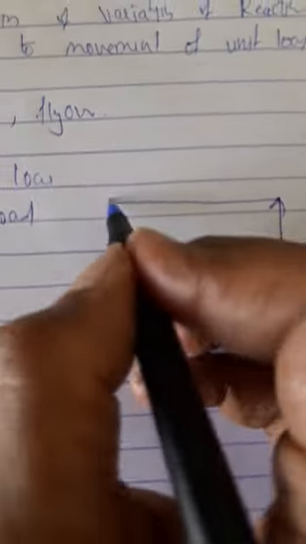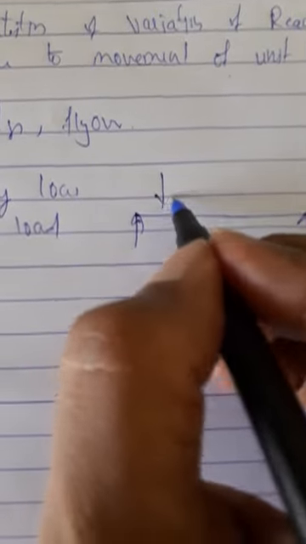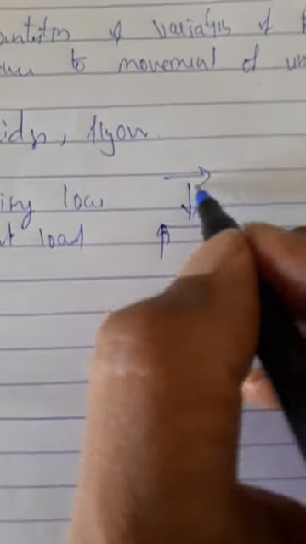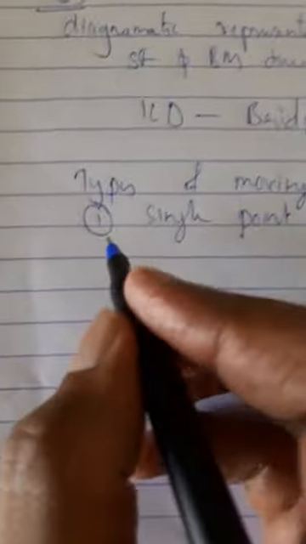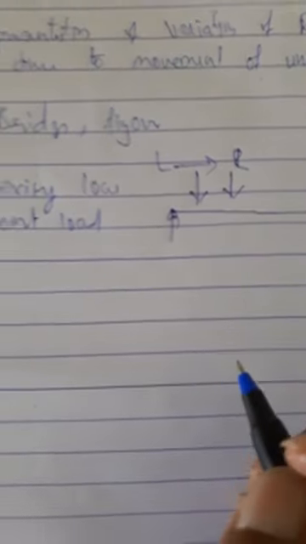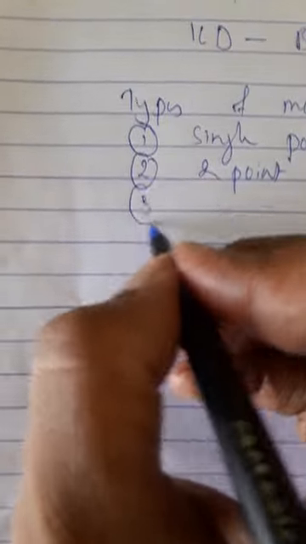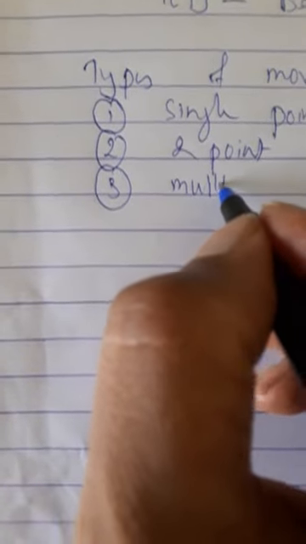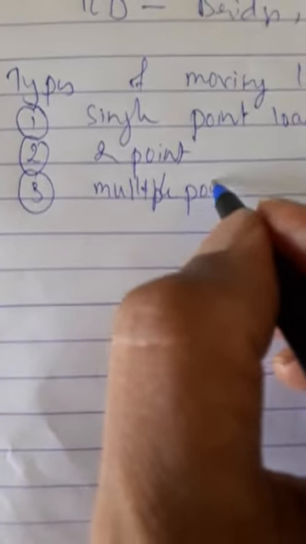Single point load is something like this. Say this is one bridge or a girder. Only one point load is there and it moves from left to right. So this is called single point load. Second is 2-point load. So instead of one, there are 2 point loads. Third, multiple point loads. Instead of 2, there might be 3, 4, 5 like this. Multiple number of point loads.